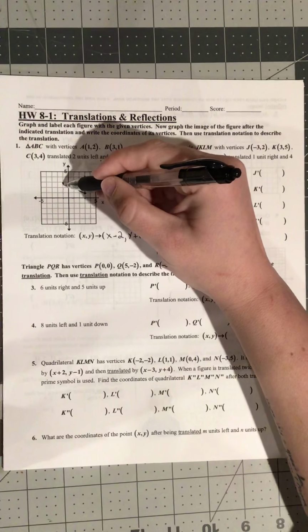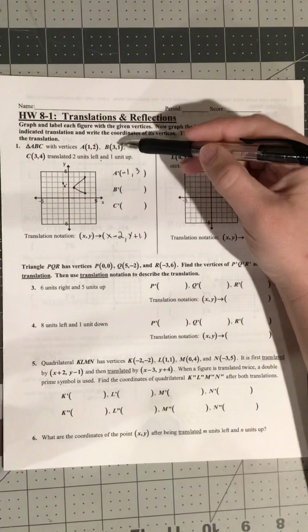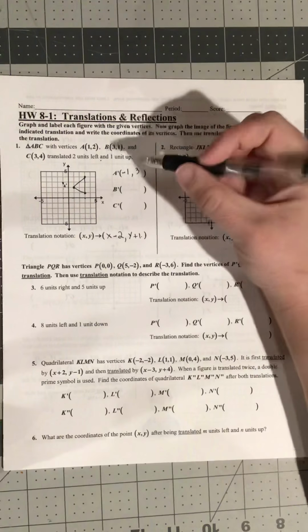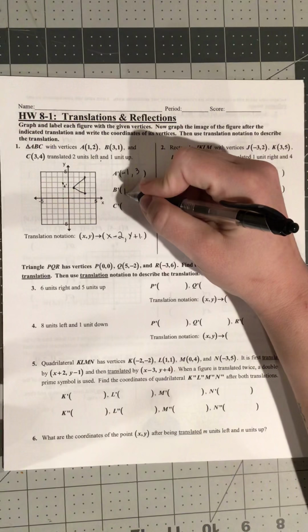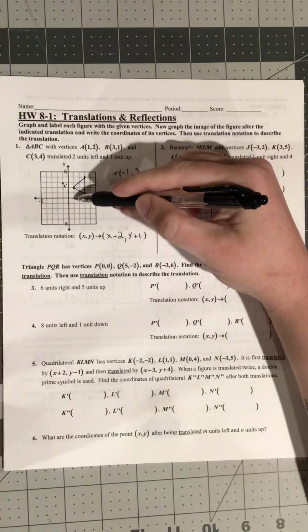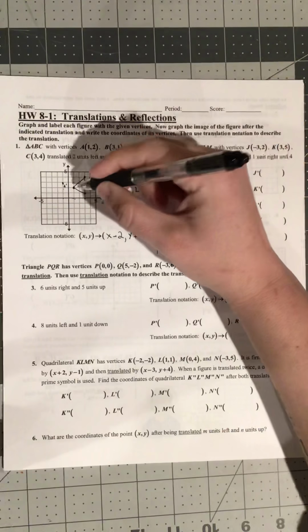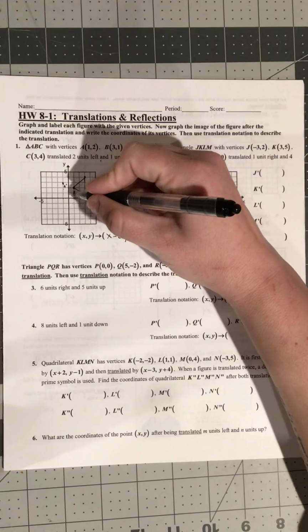So here's A prime. And then B prime, we're going to do x minus 2, which is 1, and then y plus 1, which is 2. So then this one is 1, 2 right here. That's going to be the exact same as this A. So B prime is right here.